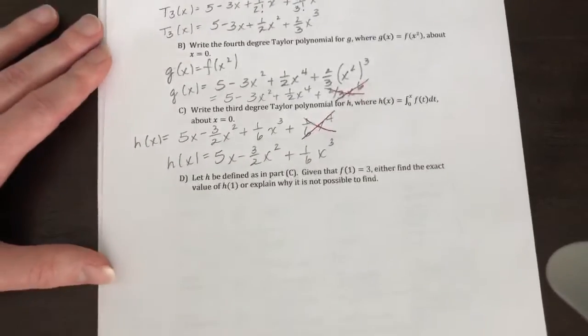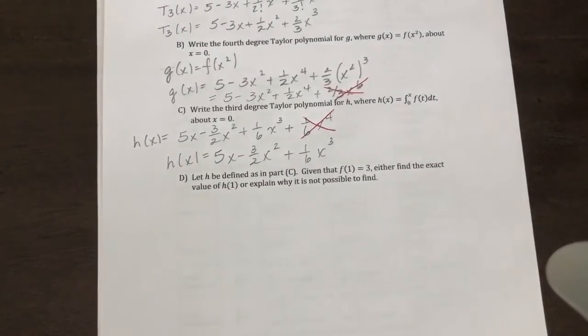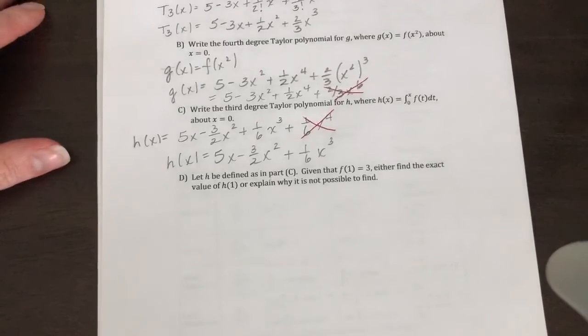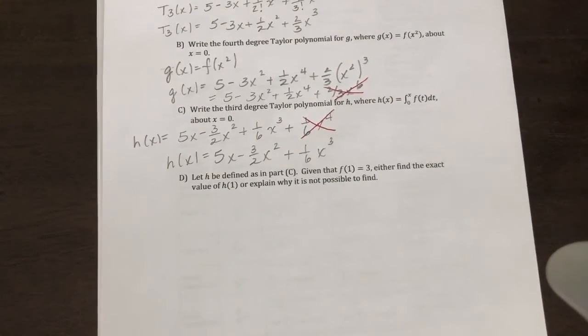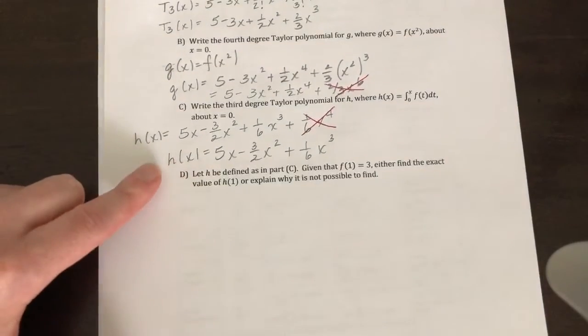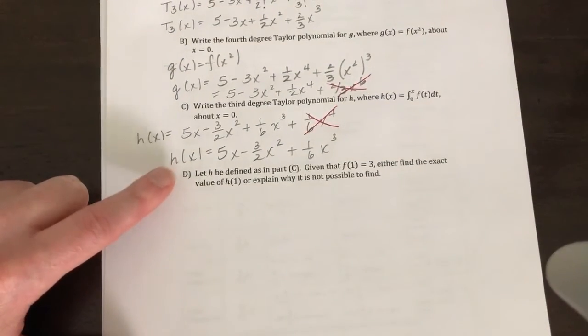It says let h be defined as in part C. Given that f of 1 is equal to 3, either find the exact value of h of 1 or explain why it's not possible. It's not possible because h of 1 is represented by this right here, the third degree polynomial for h.